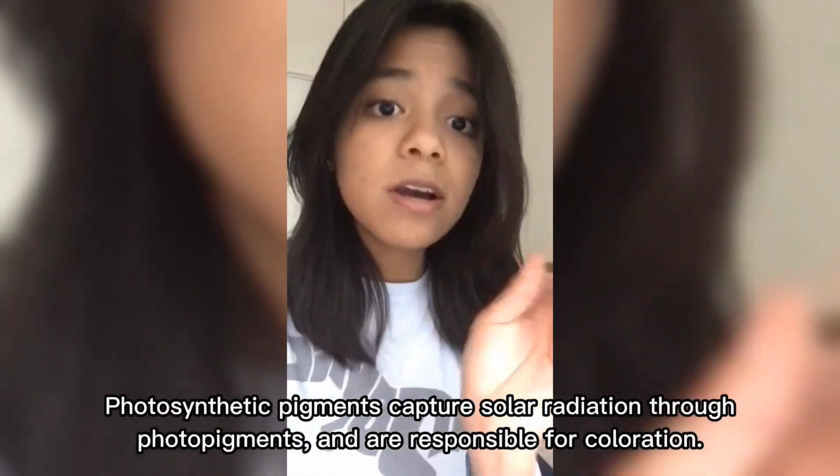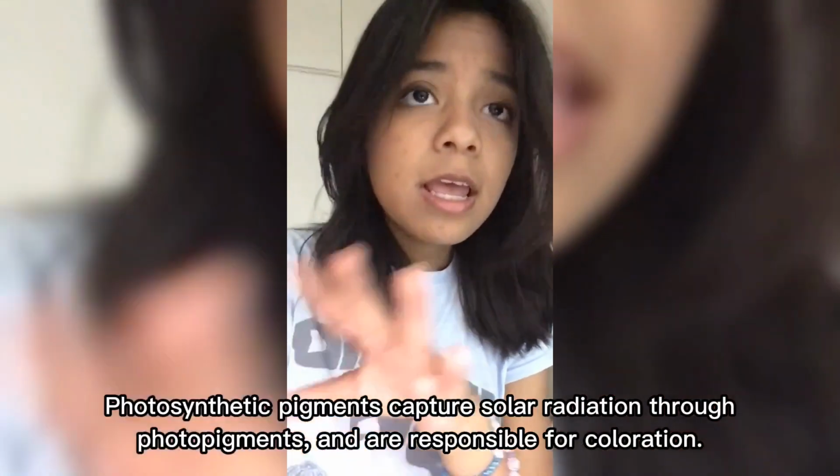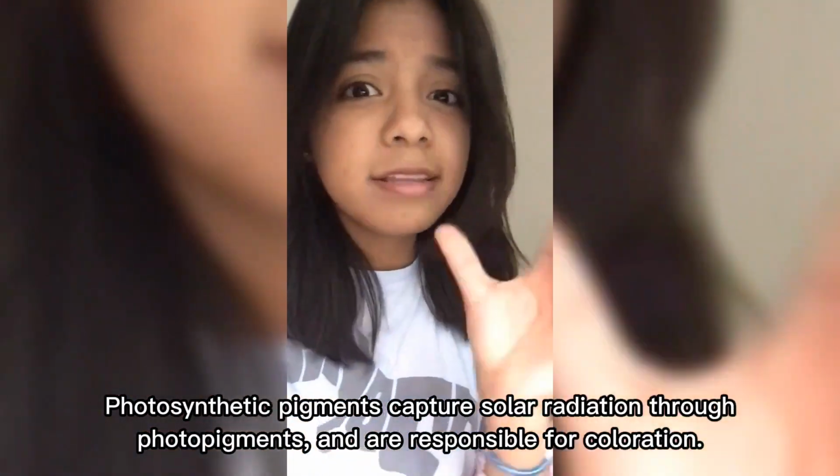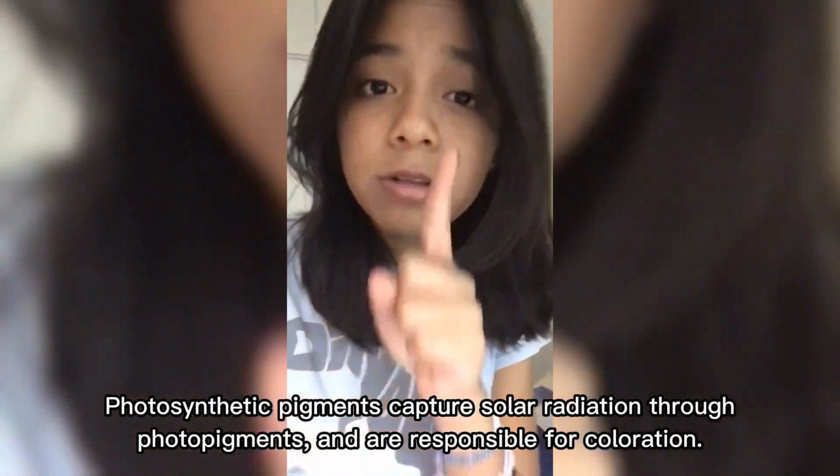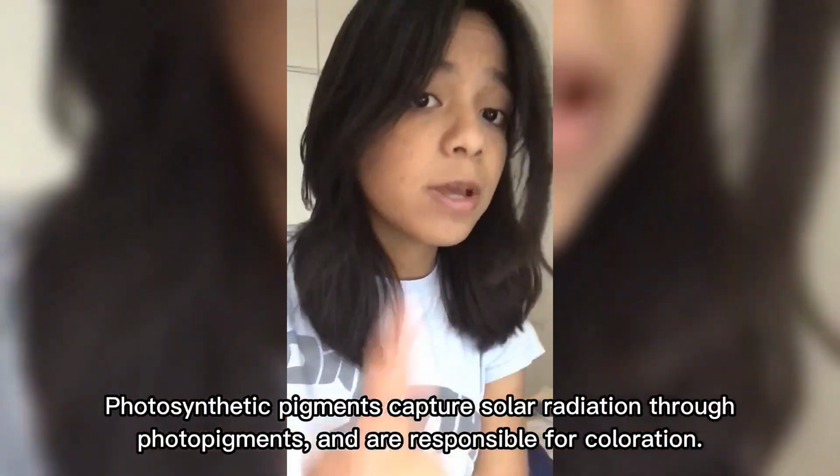they are the radiation of heat. In plants, there are photosynthetic pigments, and they capture the solar radiation through photopigments, and they are also responsible for coloration.